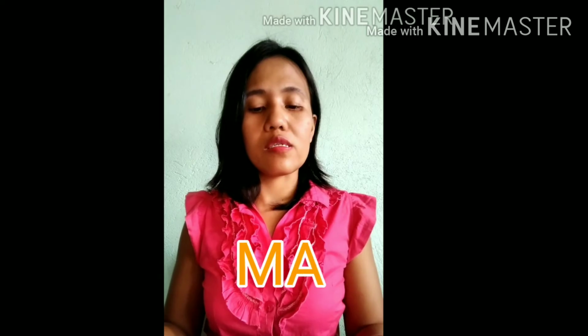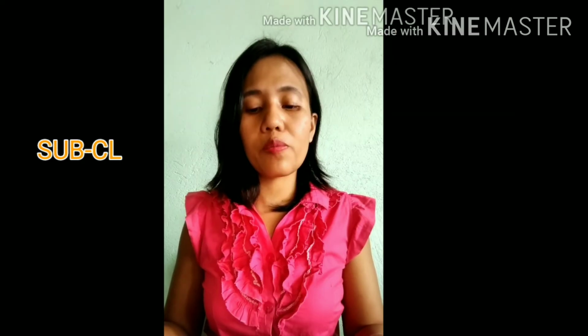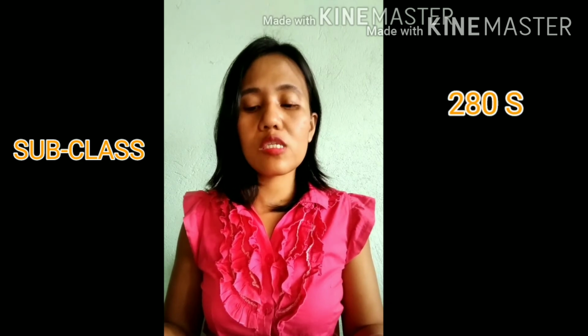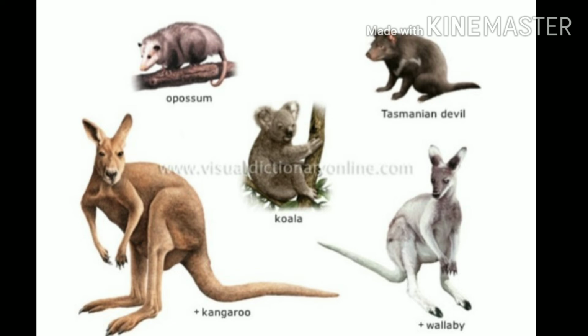The marsupials. Marsupials give birth to immature offspring and then carry them in pouches. The subclass of marsupials has about 280 species and 8 orders, including kangaroo, wallaby, Tasmanian devil, Tasmanian wolf, marsupial mole, koala, wombat, and opossum, the only native marsupial in North America.